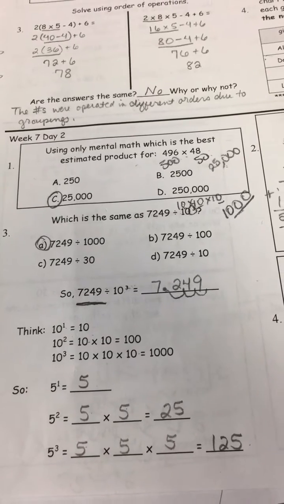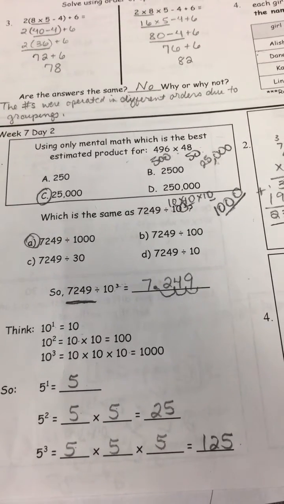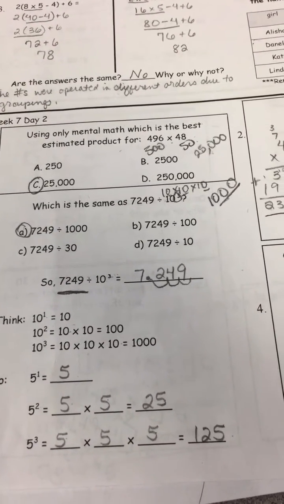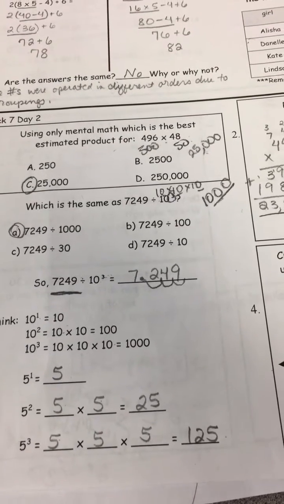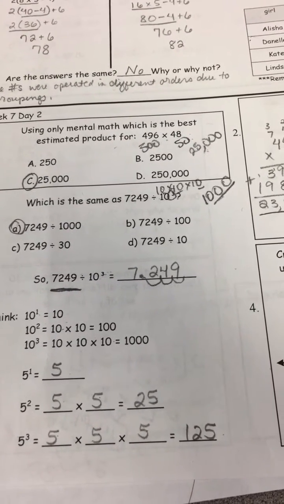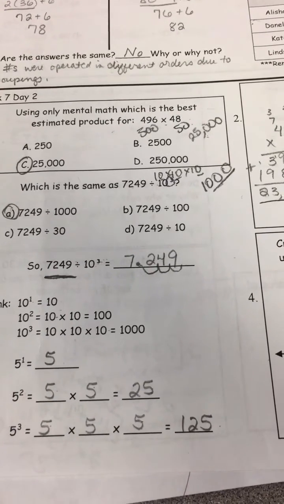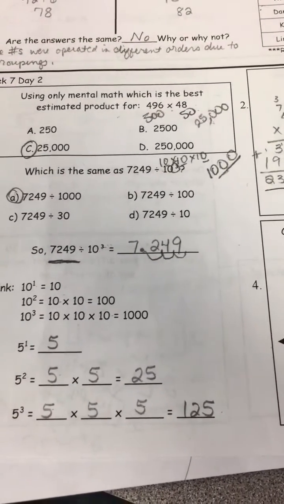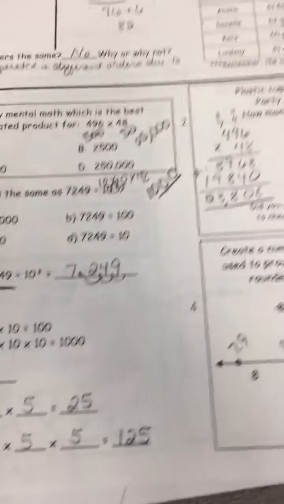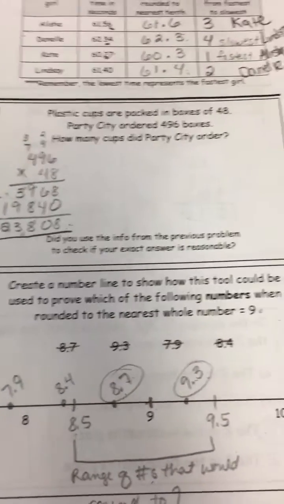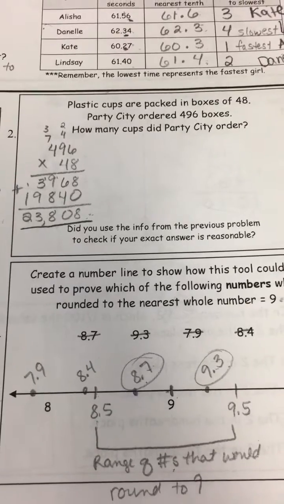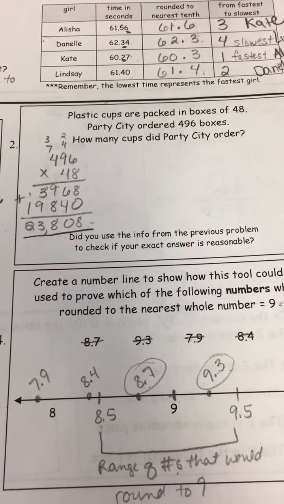Week 7, day 2. Estimated product, I'm going to push 496 to 500 because that's a compatible number. I'm going to push 48 to 50. Now I'm going to throw my 3 zeros down to the side and just multiply 5 times 5, which is 25, and that gives me 25,000. All right, for number 2, I'm actually going to solve it using the algorithm, and that gave me 23,808.